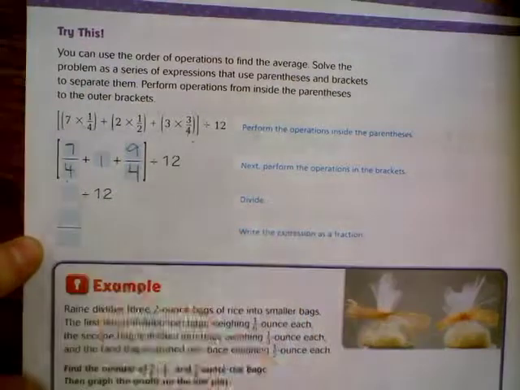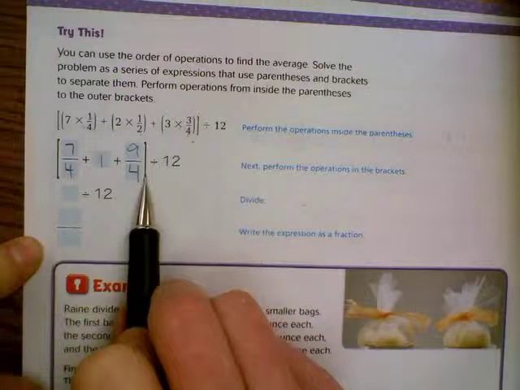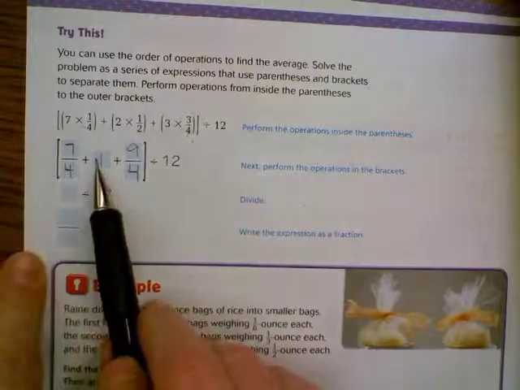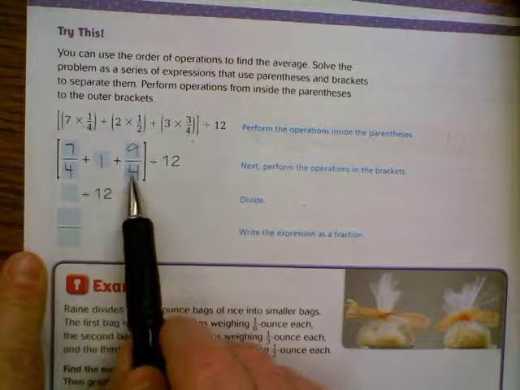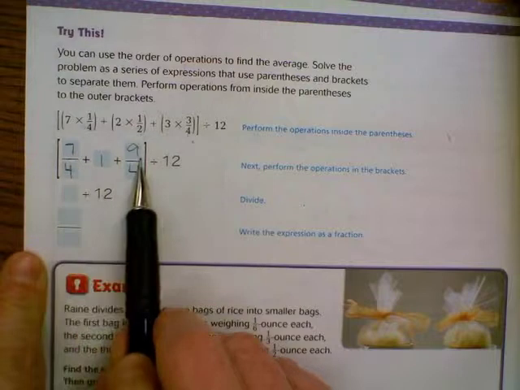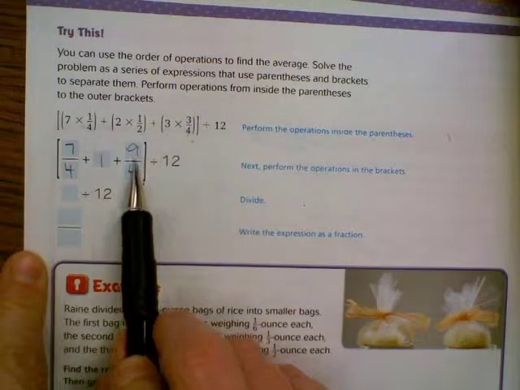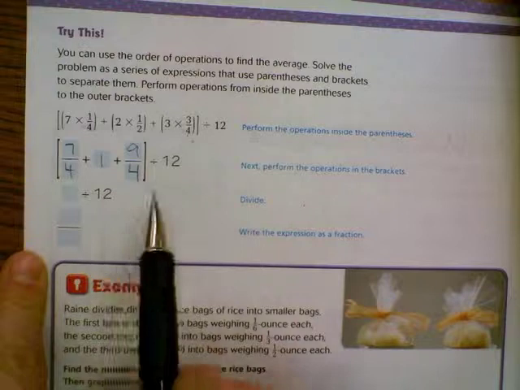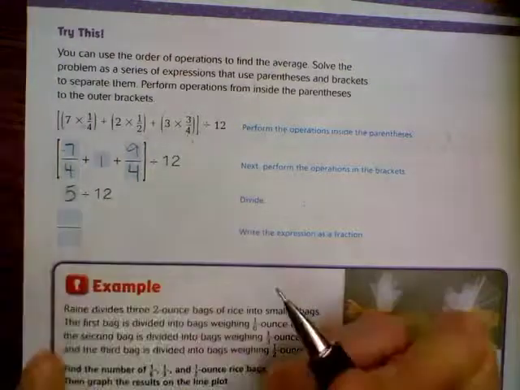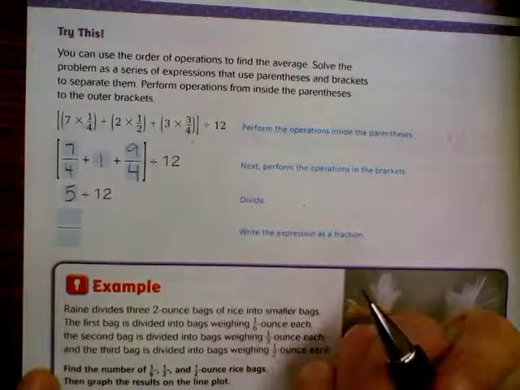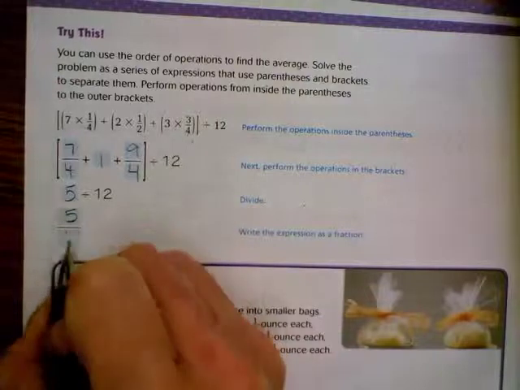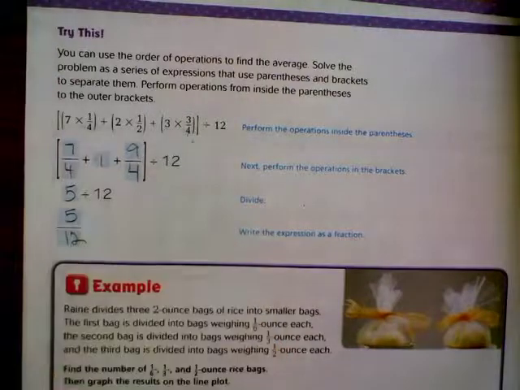We've gotten rid of our parentheses. Now we perform our brackets. So we can add our 7/4 plus our 1 and our 9/4. 7 plus 9 is 16. 16/4. We divide 16 by 4, that's 4, plus our 1 more, that's 5. We end up with the same division problem at the end to find our average. So 5 divided by 12 will equal 5/12.